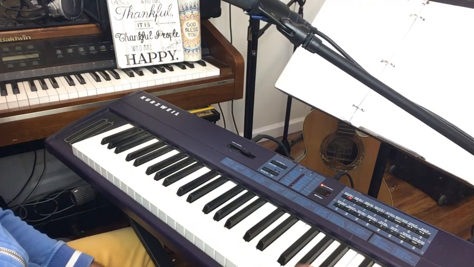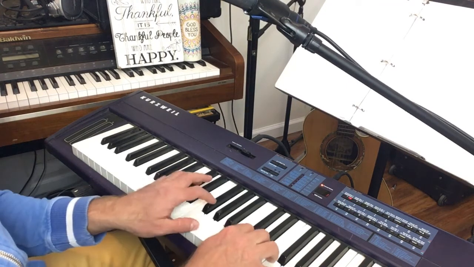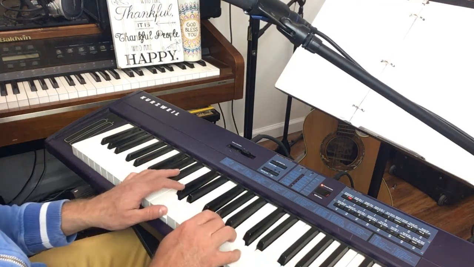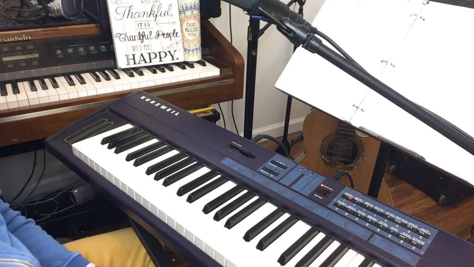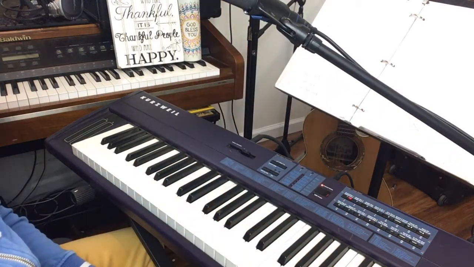Right? Now, let's say I played an F sharp, but I started on a C. See how it doesn't really... It doesn't sound like it wanted to resolve to C anymore. It wanted to end on G. It's because that F sharp changed the intervals.